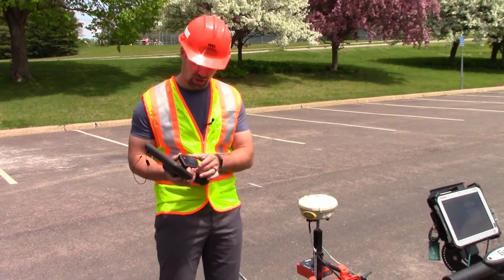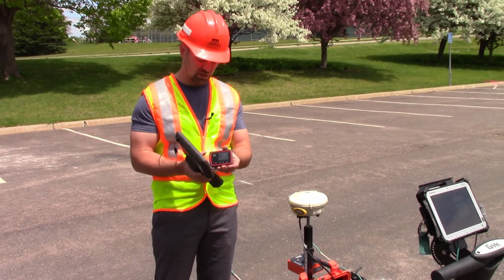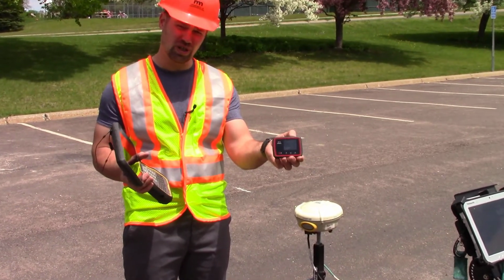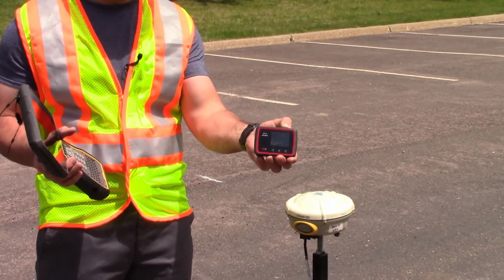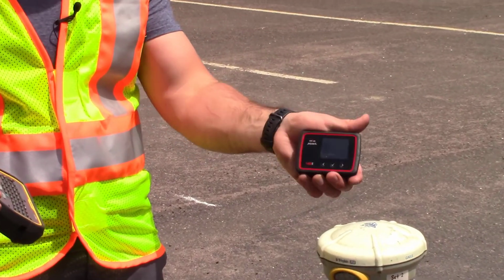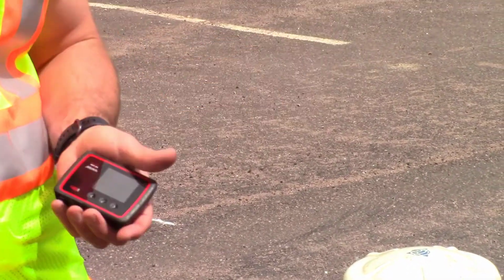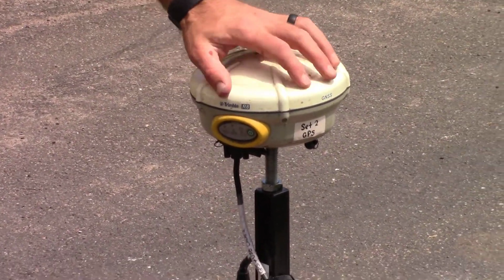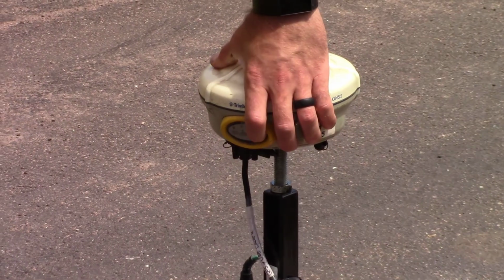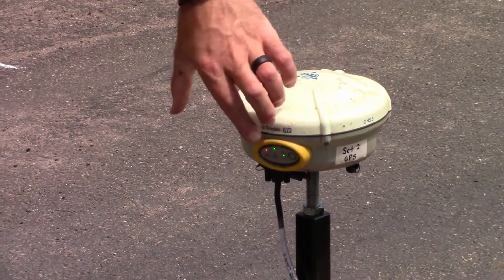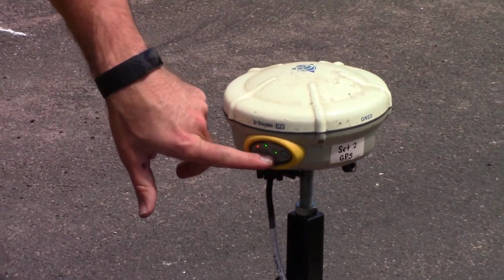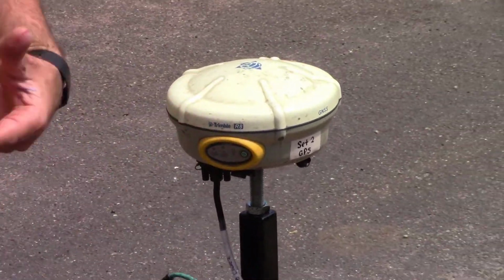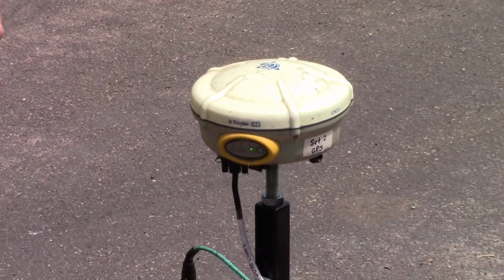So we're going to turn on all 3 of our components here. So the first thing we'll do is we'll turn on our MiFi, and it'll just pop up on the screen there when you know it's on. And then we're also going to turn on our R8 just by holding the green button here, and you see the lights will initially illuminate and then they'll start to do their startup procedure.